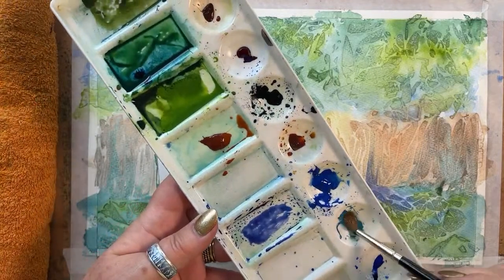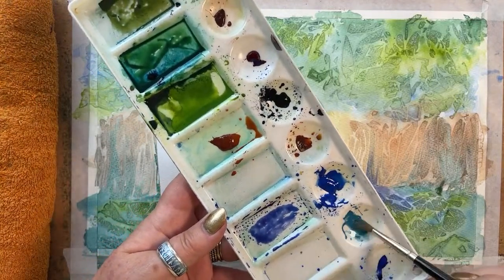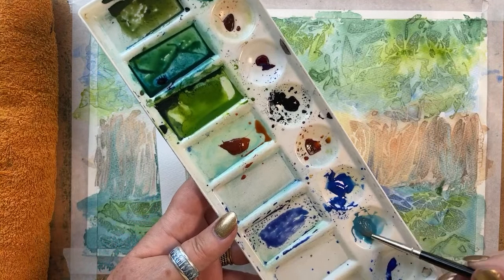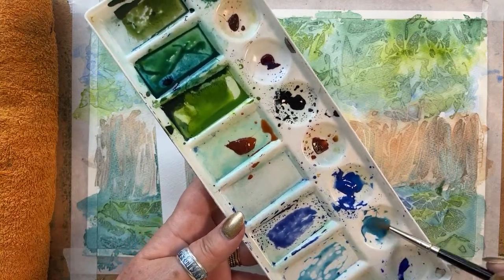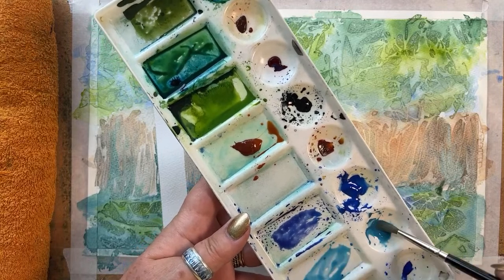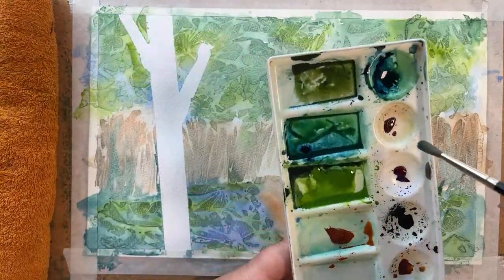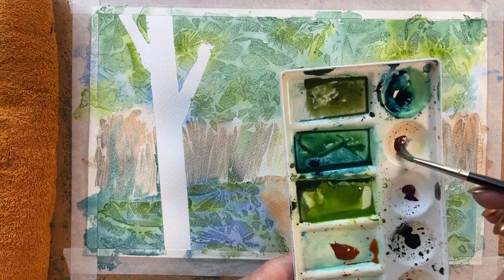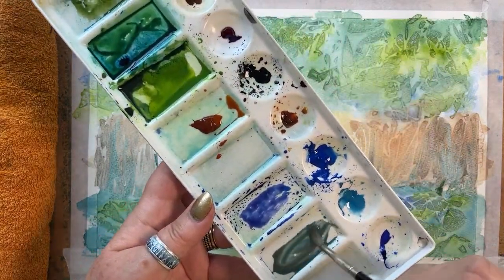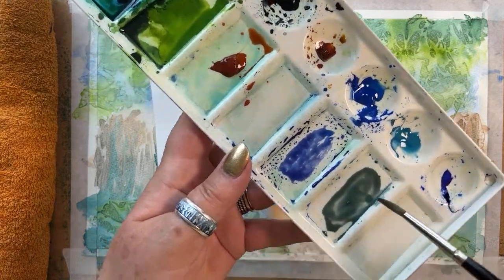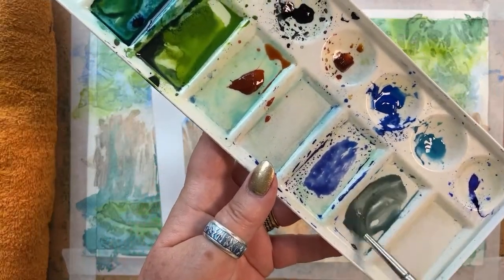A lovely, lovely colour mix for something like this, for silver birch trees. If we take cerulean blue, like that, and we add a little bit of burnt umber. Now don't go mad with this. That's what I'm looking for. That strange sort of grey, look at that.